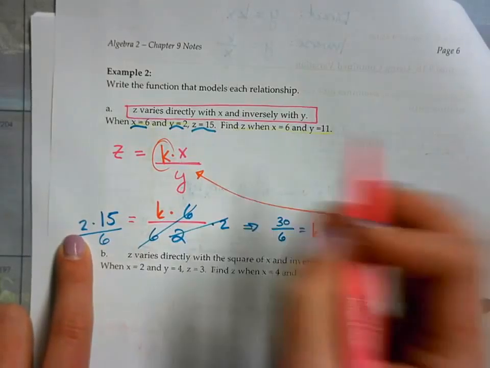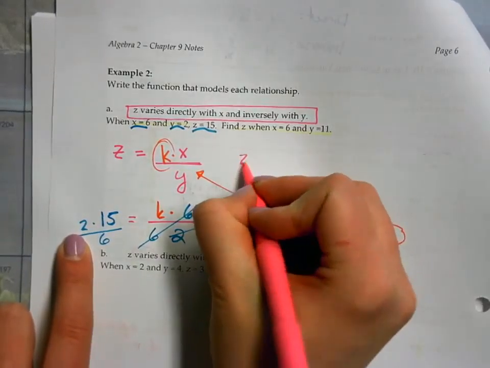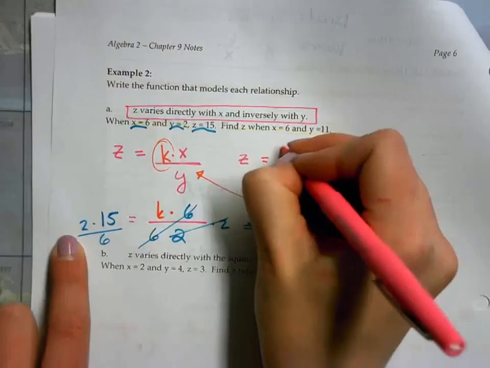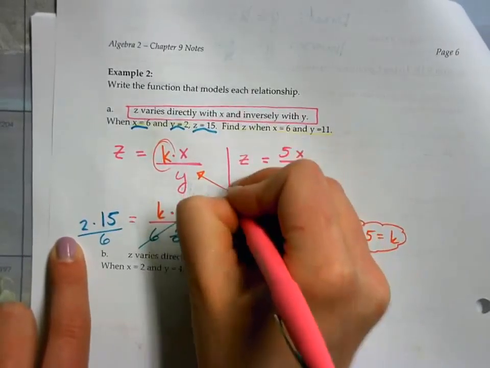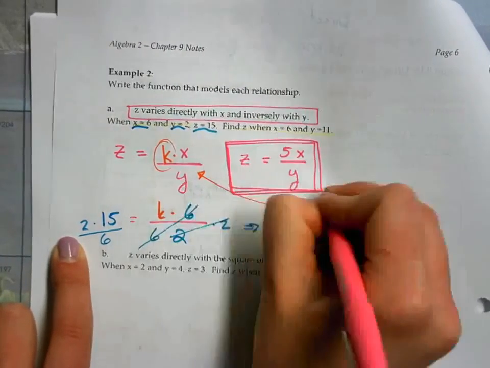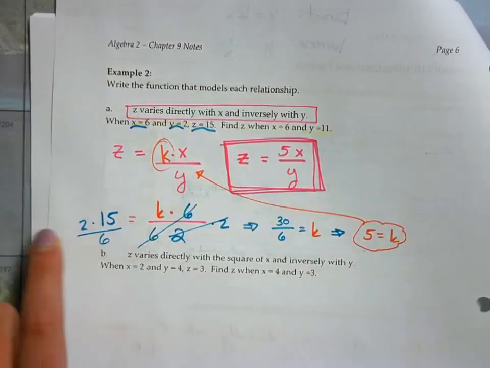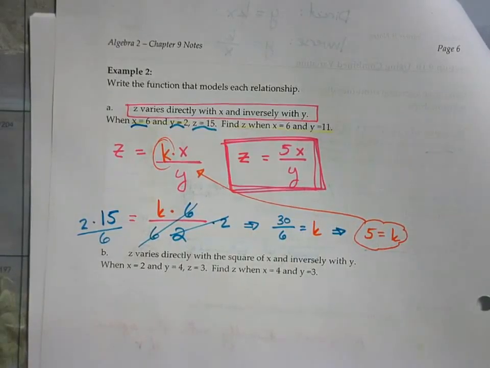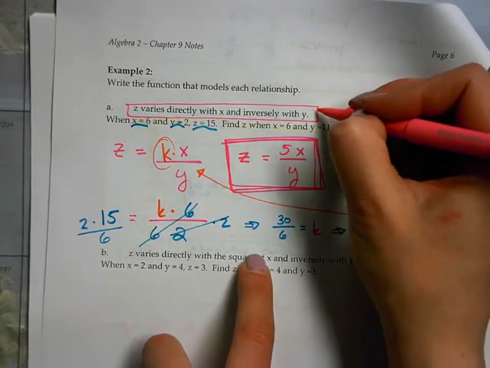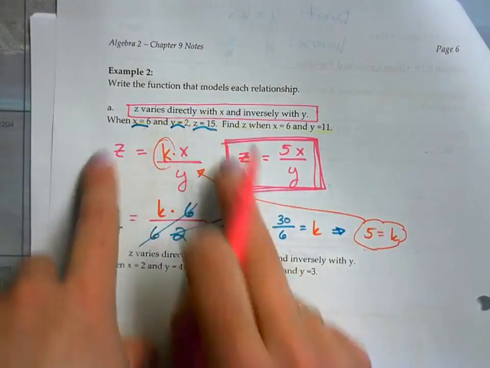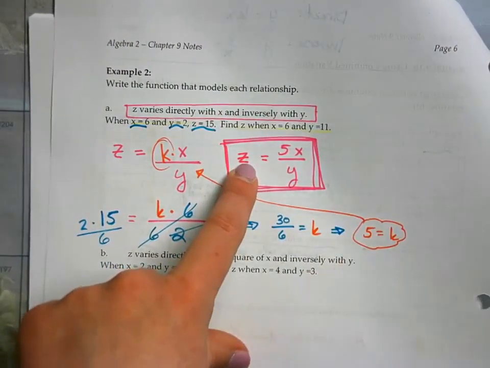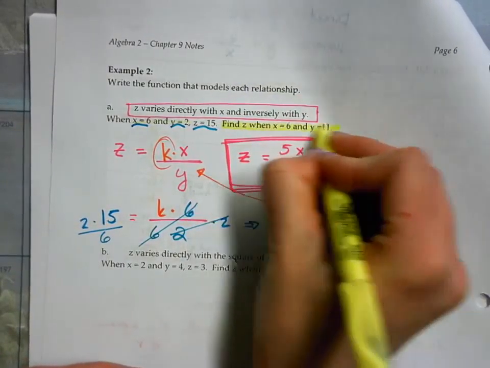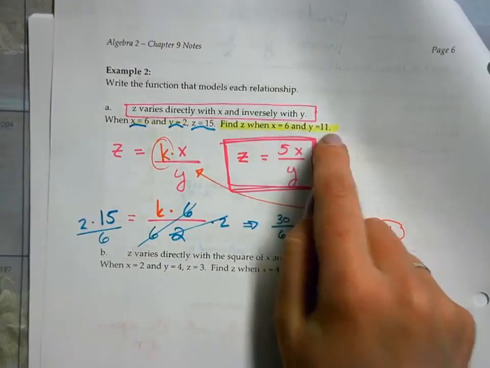We're going to go ahead and plug that in. So we get Z equals 5X over Y. And that's the first part of what they're asking. They told us what type of pattern, they told us what the variables could be, so we found K, and now the very last part, they would like to know what is the value of Z with this formula when we have X is 6 and Y is 11.